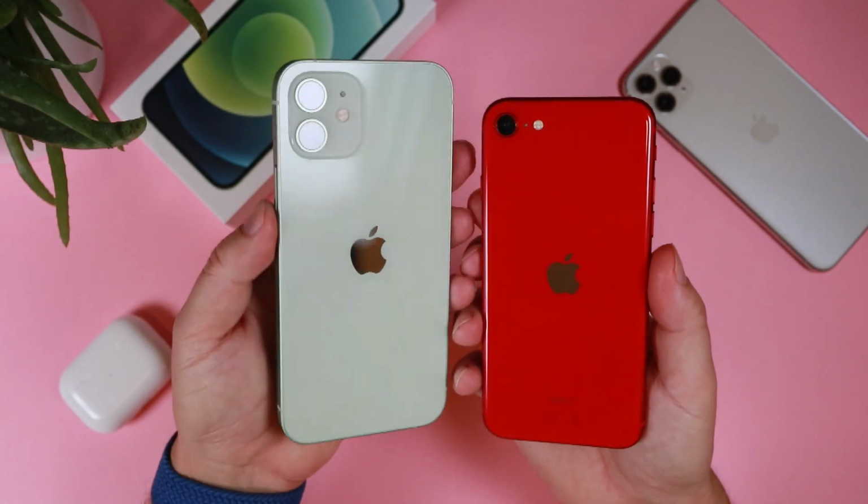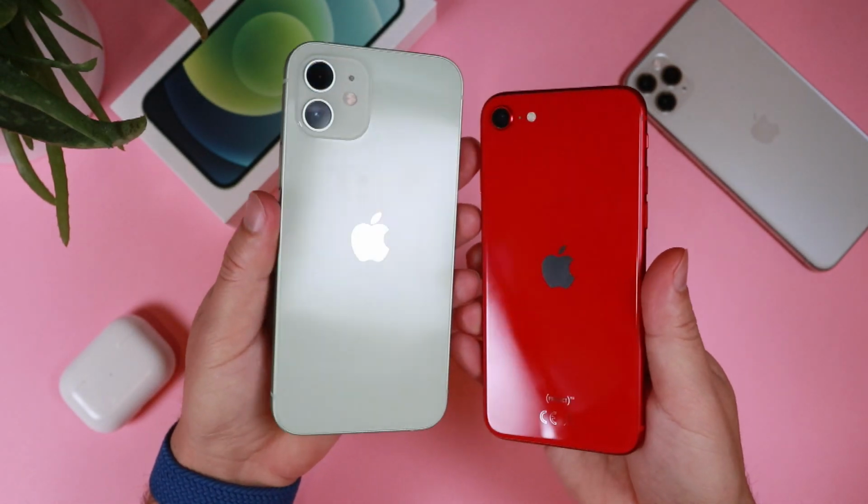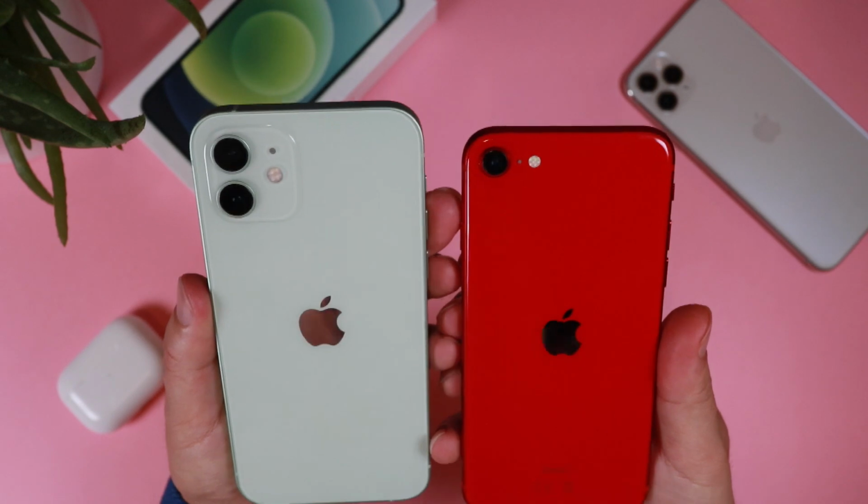Next, reception. So not many people talk about wireless reception. There's a big difference here. iPhone SE has 2x2 design with the much older modem chips. So speed is slower, but also because the antenna is 2x2, the reception is much worse.